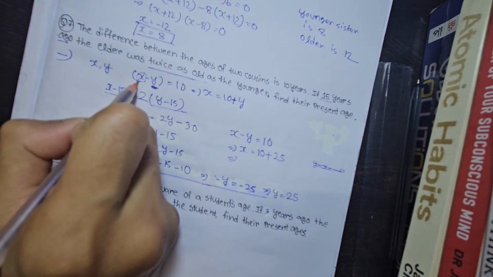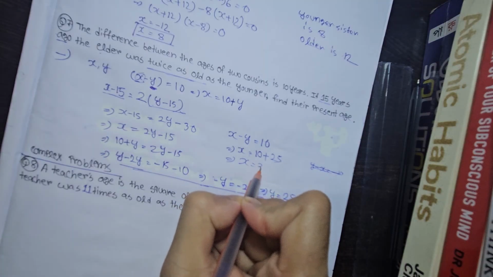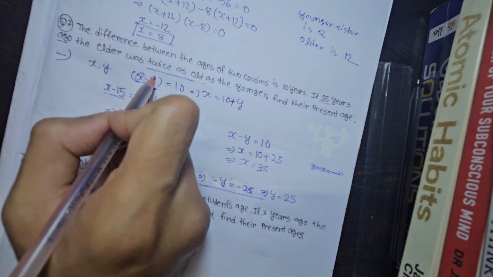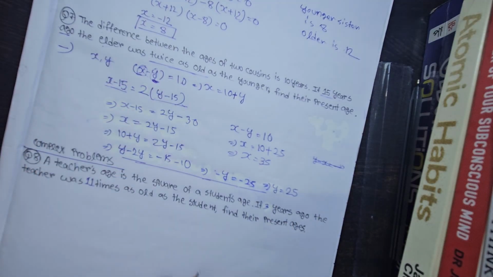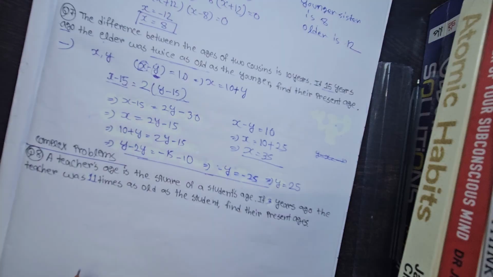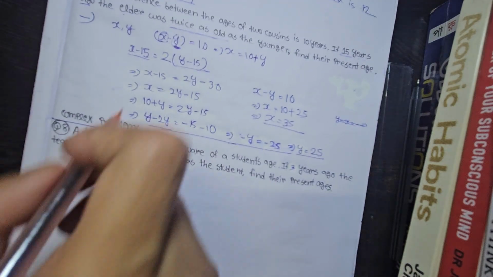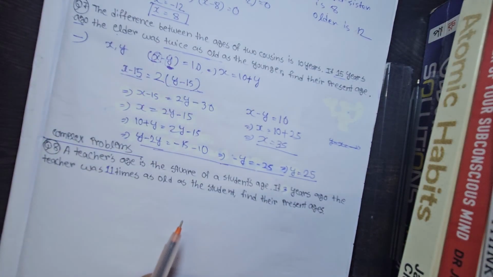So the older is x, and the older comes to 35 years old. I mischaracterized y as older, but the older is x, and x minus y equals to 10. So the older is 35 and the younger is 25.